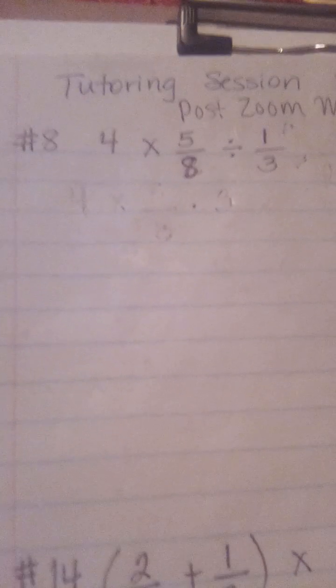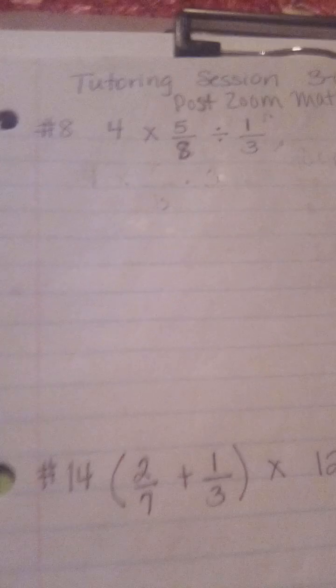All right, so as you can see, I have two problems from this post Zoom math session that I had this evening with a student, and they are doing pretty good in this class. They're trying their best and so forth. So progress is in the making. So we take one step at a time.